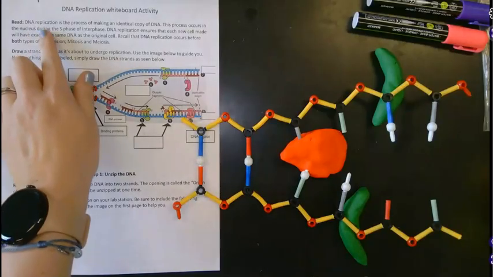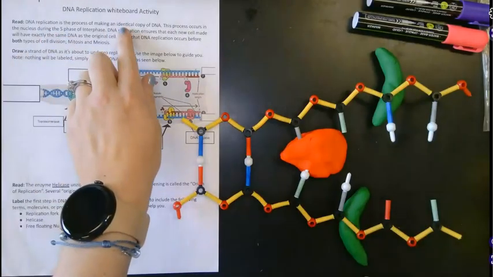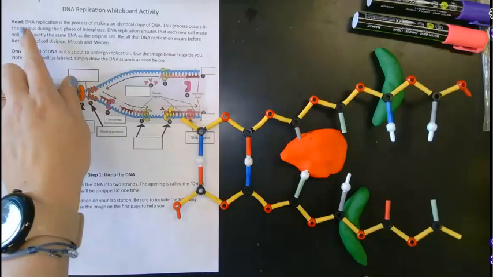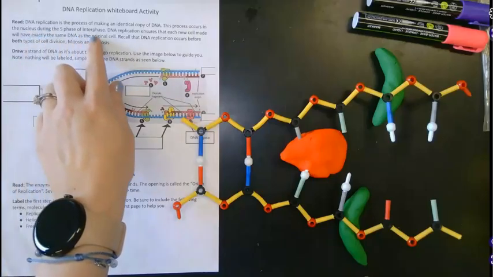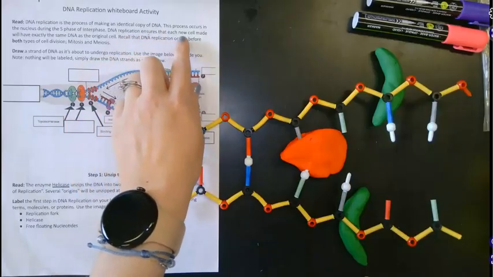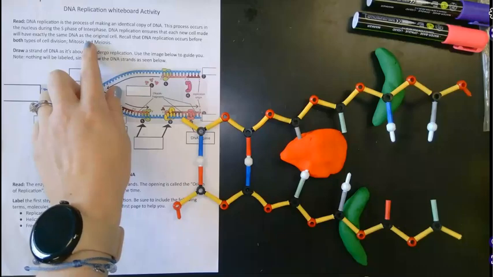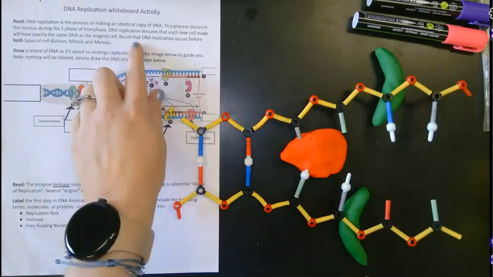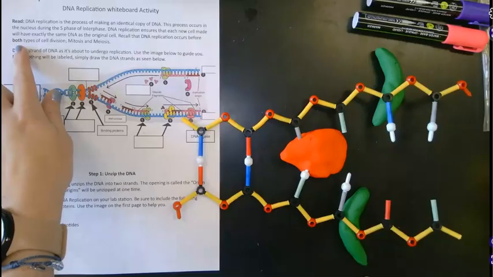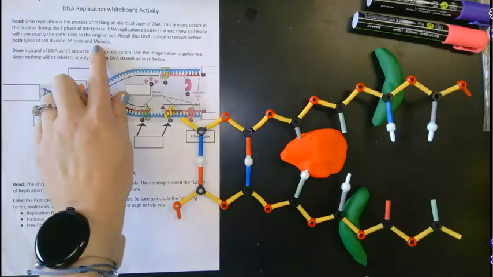So we know that DNA replication is the process of making an identical copy of DNA. This process occurs in the nucleus during the S phase of interphase. DNA replication ensures that each new cell made will have exactly the same DNA as the original cell. Recall that DNA replication occurs before both types of cell division, mitosis and meiosis.